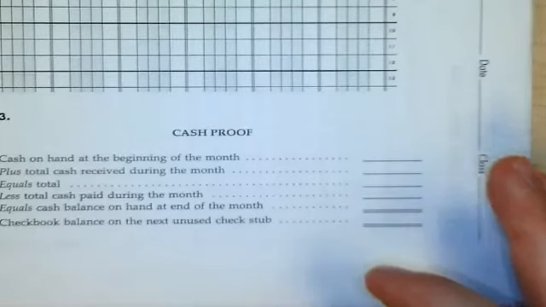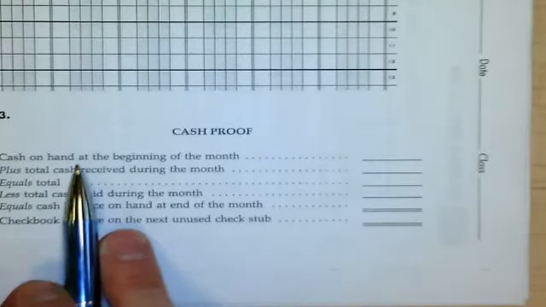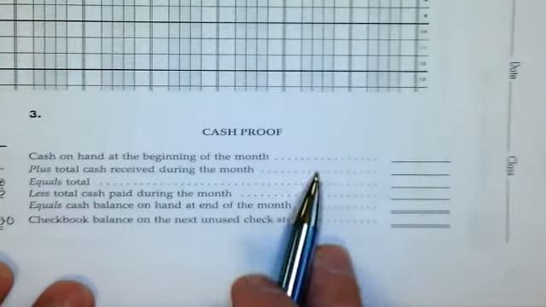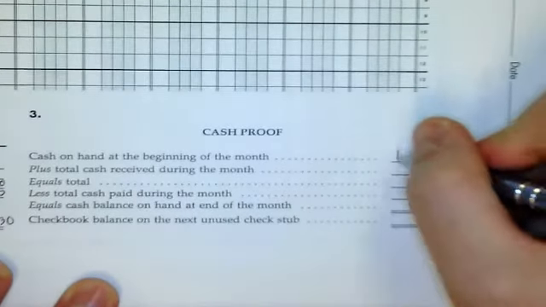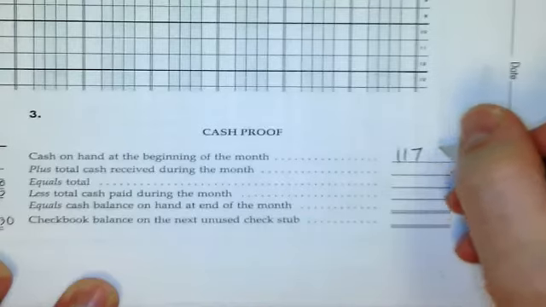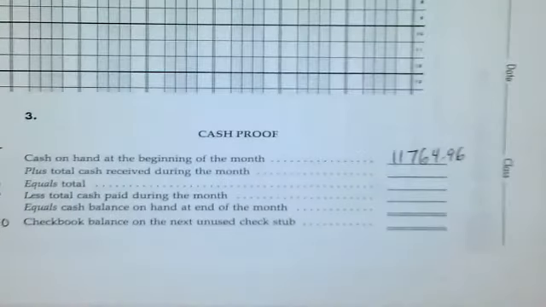So they provide some numbers for you. The first one says the October 1st cash account balance in the general ledger was $11,764.96. That is our cash on hand at the beginning of the month, coming straight from the book.